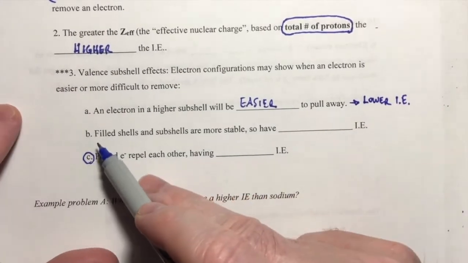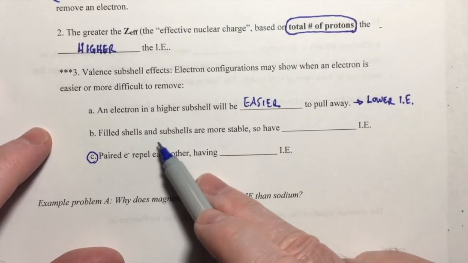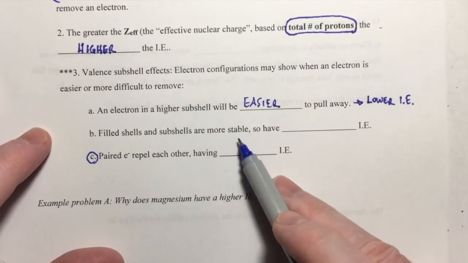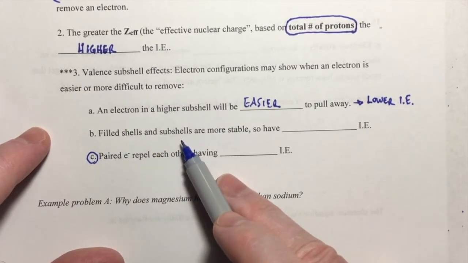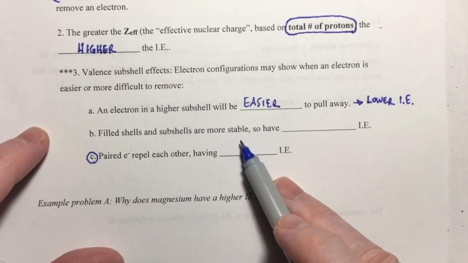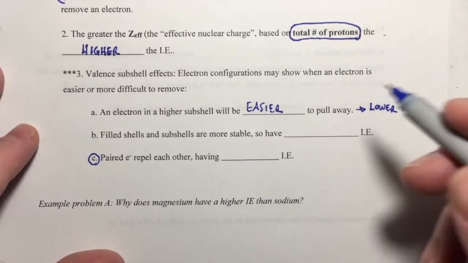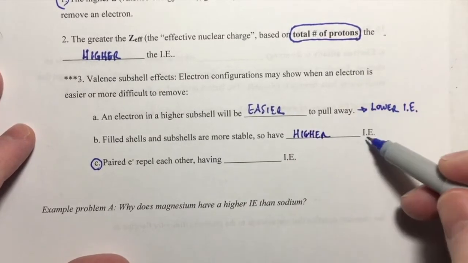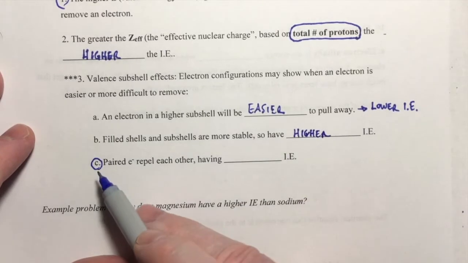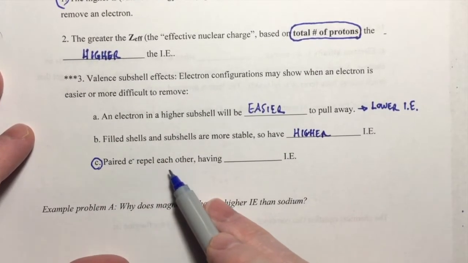The second sub-rule in Rule 3 is 3b. If you have a filled shell or a filled subshell, those are more stable. And if we are trying to remove an electron from a filled shell or subshell, it takes additional energy to break that stability. So if you have a filled shell or subshell, we have higher ionization energy required.